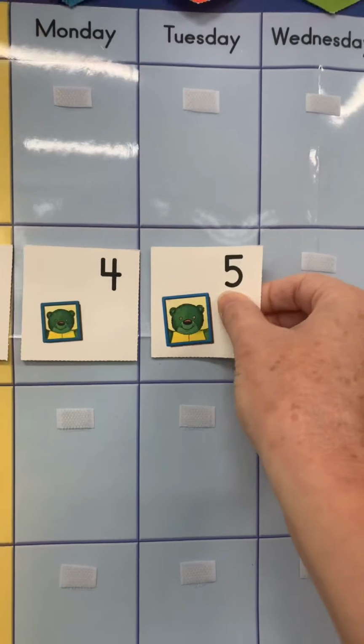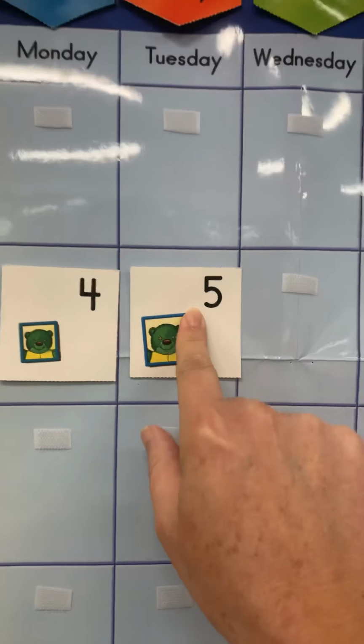May 5th is otherwise known in Spanish language as Cinco de Mayo. So if you didn't have tacos last week, you could have them tonight and you could have Cinco de Mayo. It'd be so much fun. Okay, let's go ahead and put the 5 up there. There it is. So here it is, May 5th.